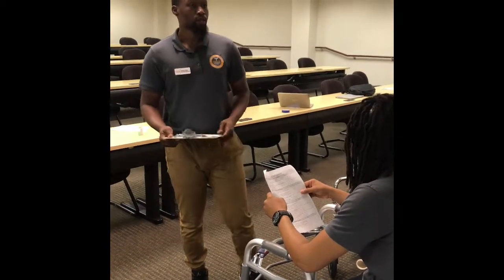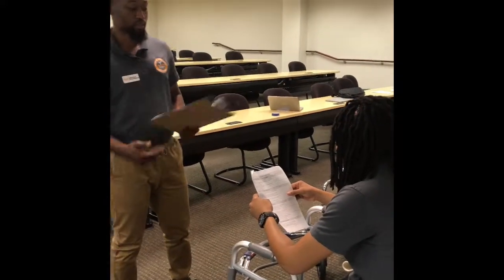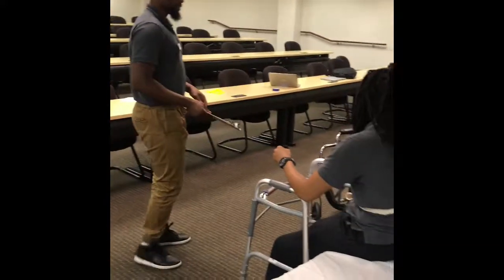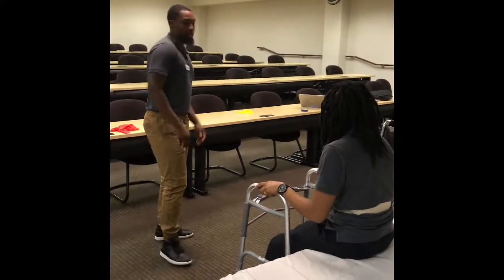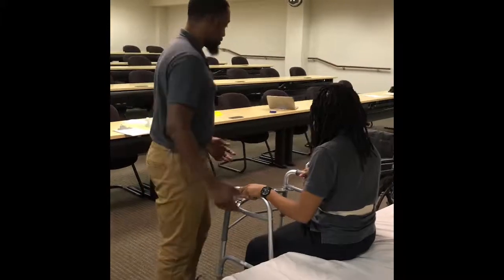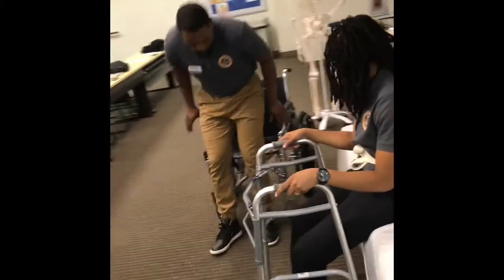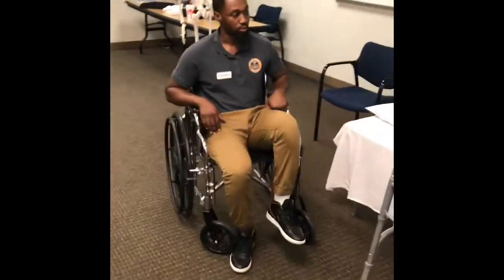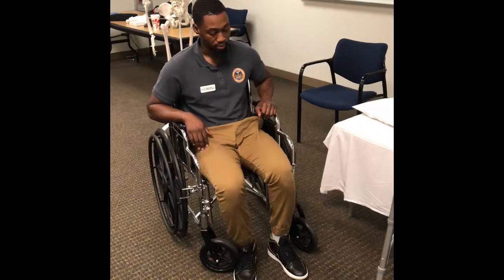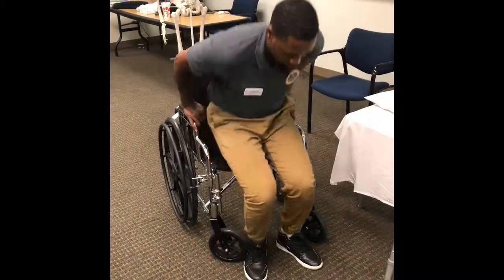So the first exercise that's on there is the seated marches. I know today we did the standing marches, but I want you to do the seated marches because they're a lot safer and it's easier to do. So let me show you first. Basically, you're gonna be sitting and just raising your leg up just like that. Just do about 8 on each leg for me.